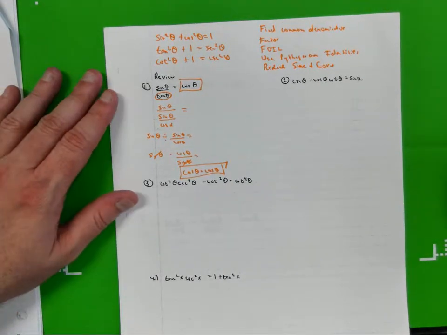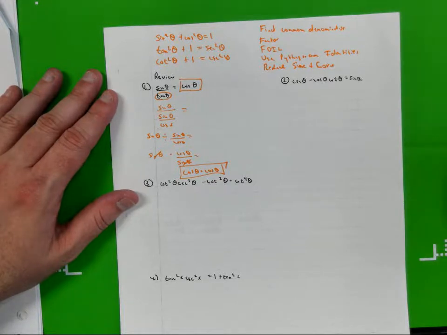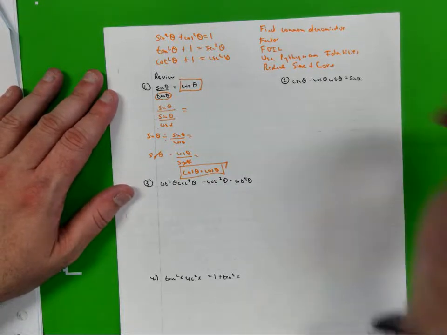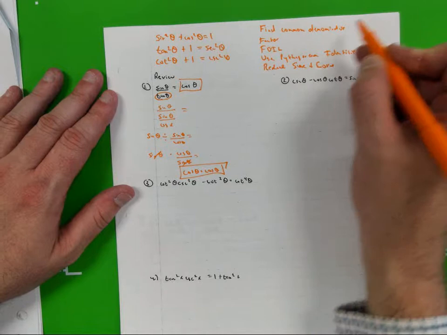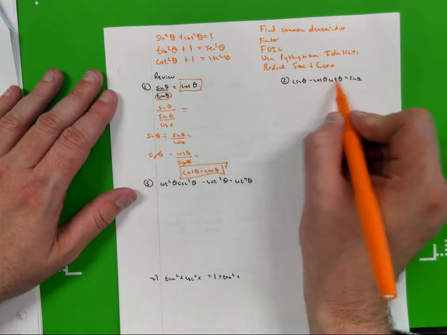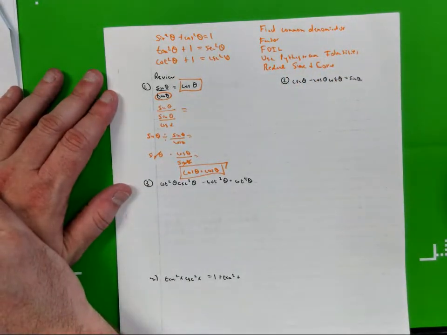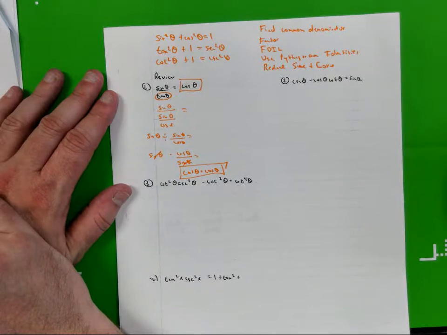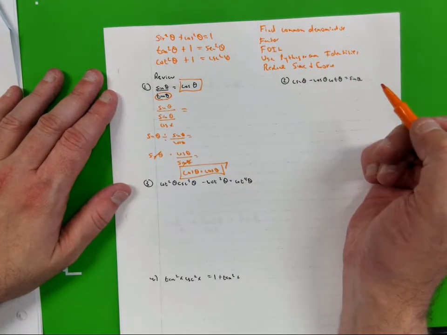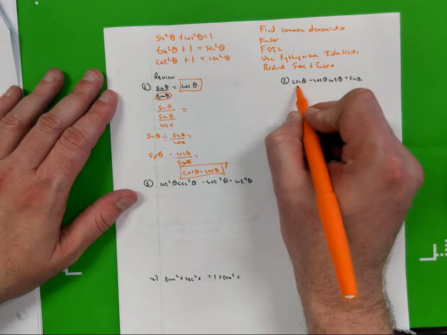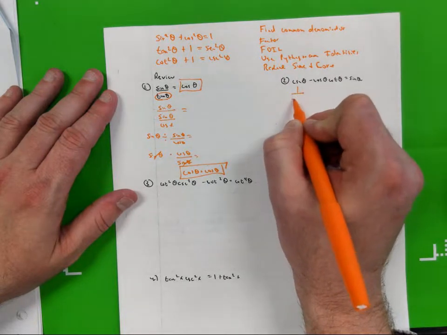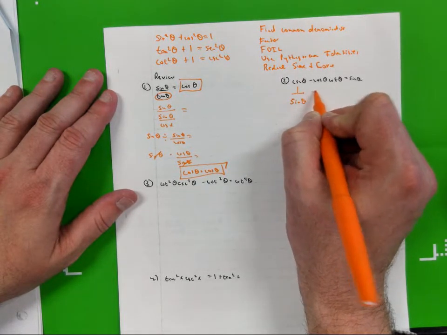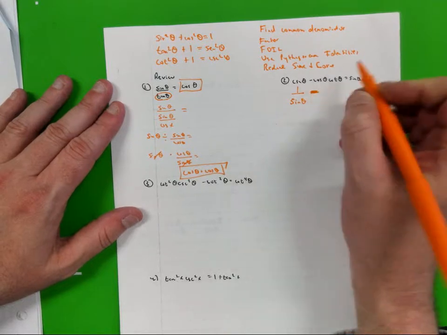Number two. There's no fractions, so I do not need to find a common denominator. It almost looks like factoring, but they don't have anything in common. So I can't do factoring. Can't do foil. I do not have a square, so I'm going to just reduce to what? Sine and cosine. So that's going to be 1 over, what's cosecant? 1 over sine. Now I'm going to, minus.